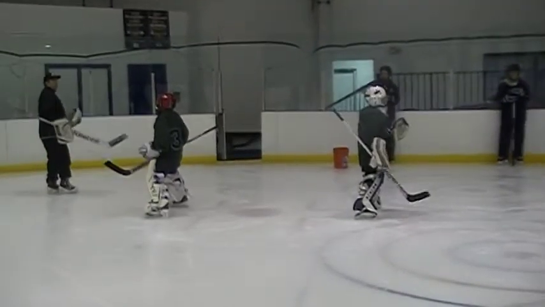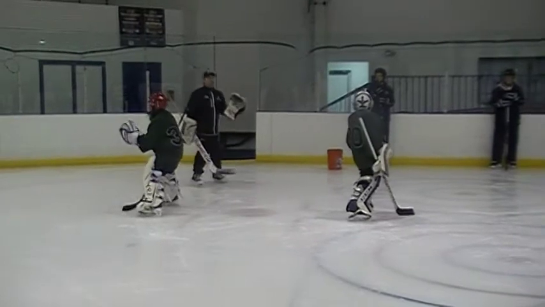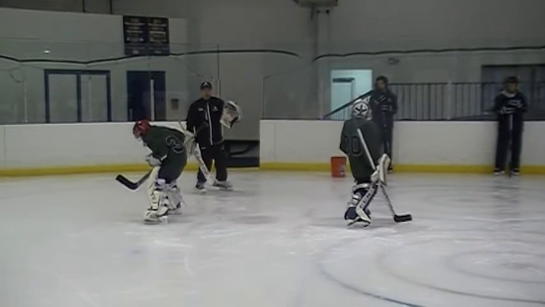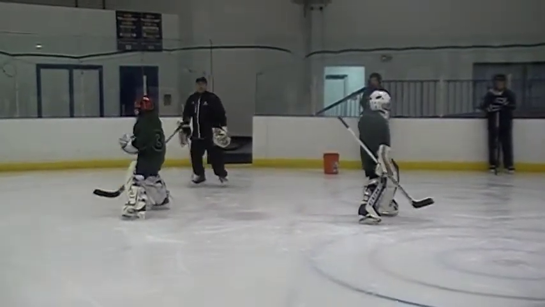Make sure you turn your wrist and push your blocker out. You're going to your right. Make sure you're pushing your glove out. If I don't push my glove out when I'm turning to my right, my shoulder won't square up. If I push my glove out, it forces my shoulder to square up. All right? Moving to our left.